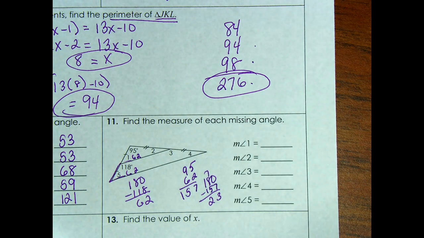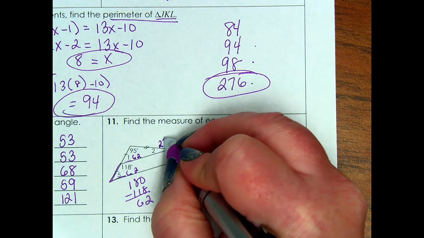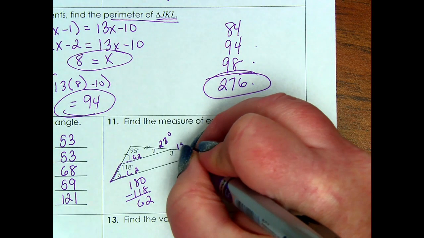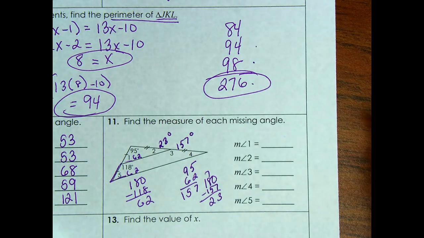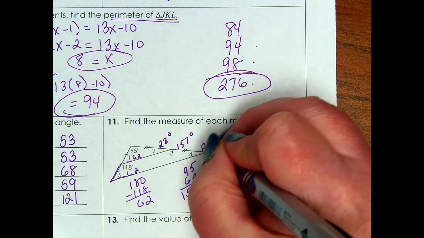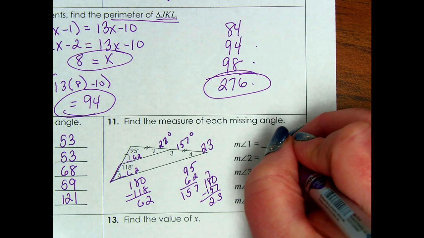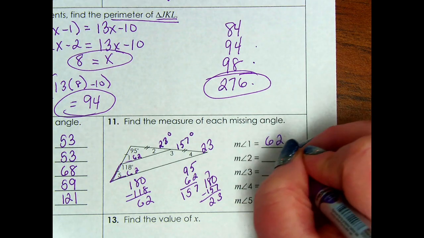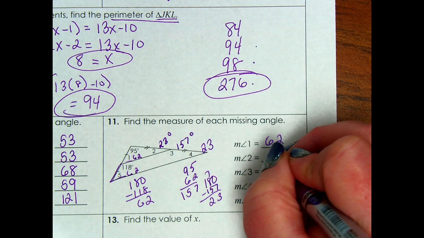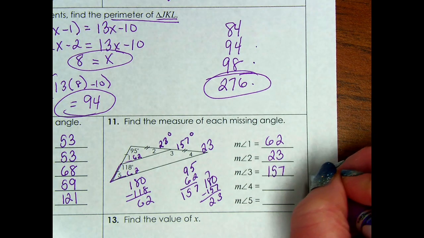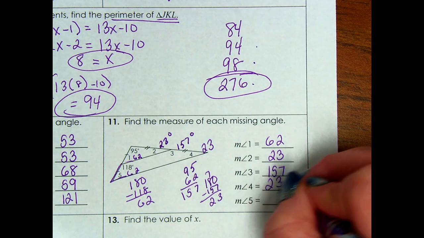Well, if I know that this is 23 degrees, I know that angle 3 is 157 because they make a linear pair, and I know that angle 4 is 23 because they're corresponding. So angle 1 is 62, angle 2 is 23, angle 3 is 157, angle 4 is 23, and angle 5 is 62.